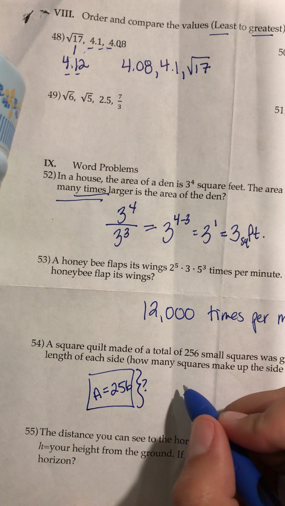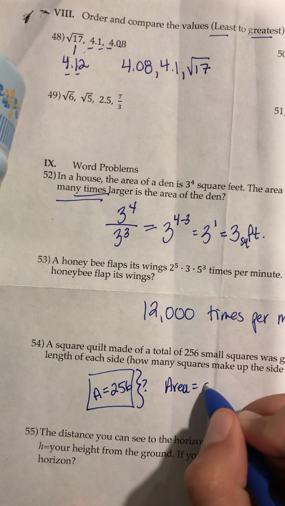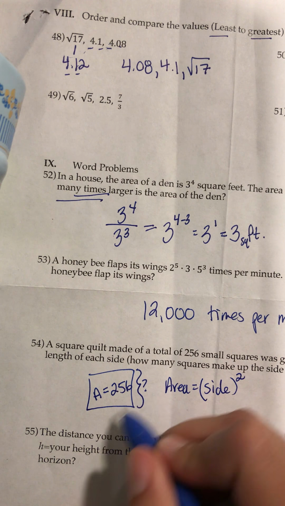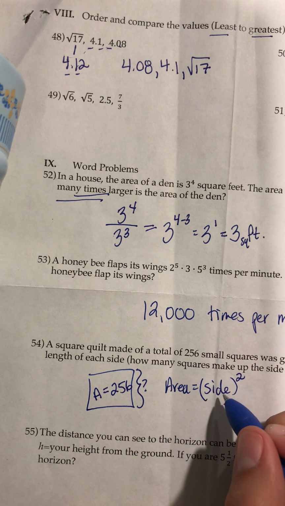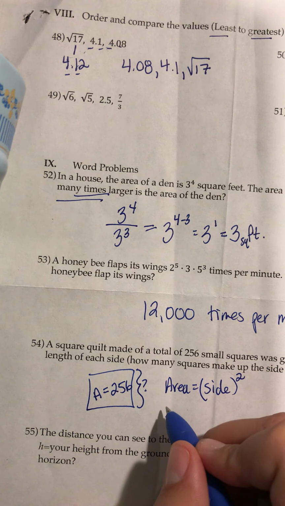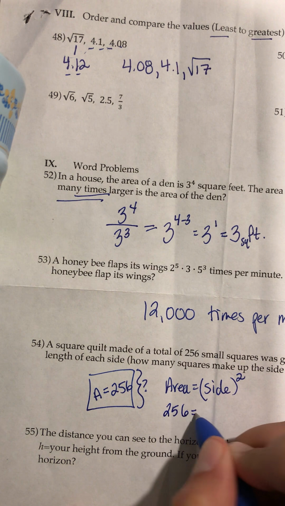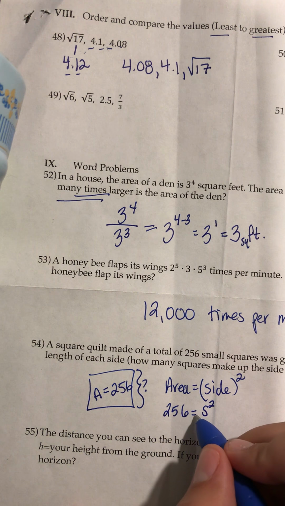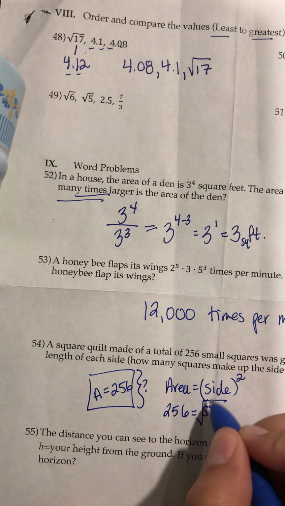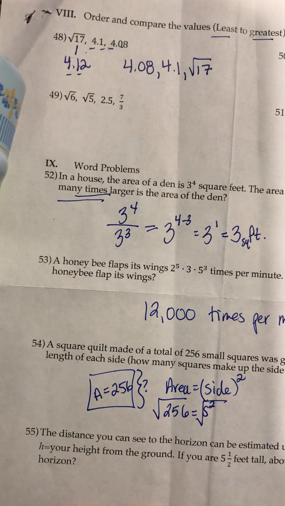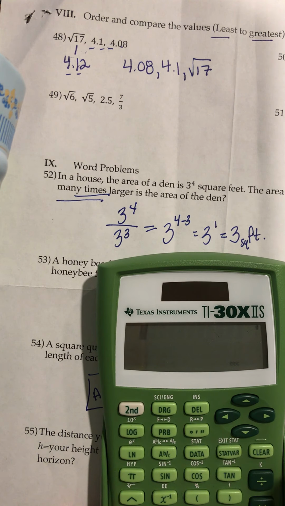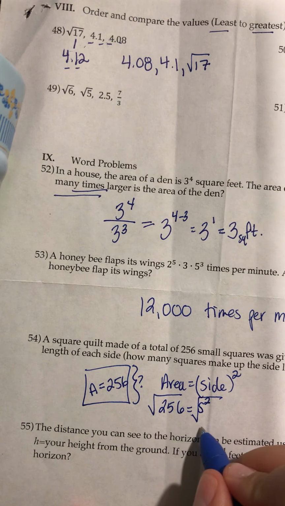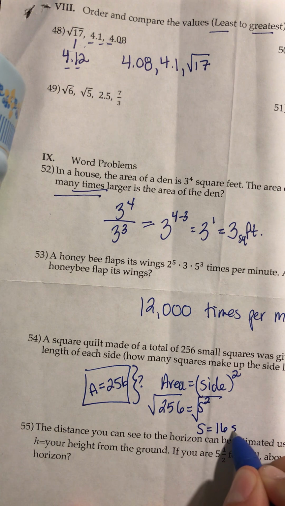Well, I know that in order to find area, I am taking my side and I'm going to square it, because length times width for a square is the same as saying the side raised to the 2nd power. My area is 256. My unknown is the side, and it's raised to the 2nd power. Notice how this is an equation, and in order to solve an equation with a squared, you square root both sides. And the square root of 256 is 16. So S is equal to 16 squares.